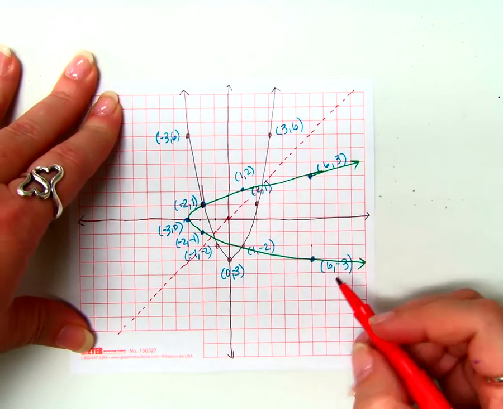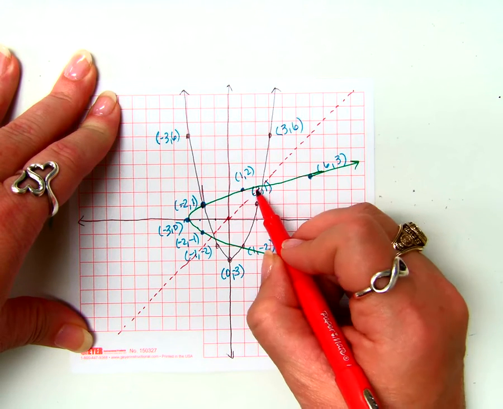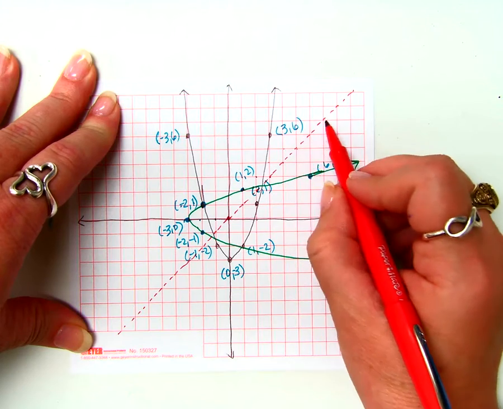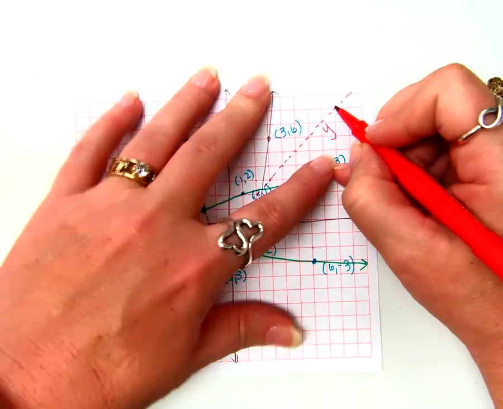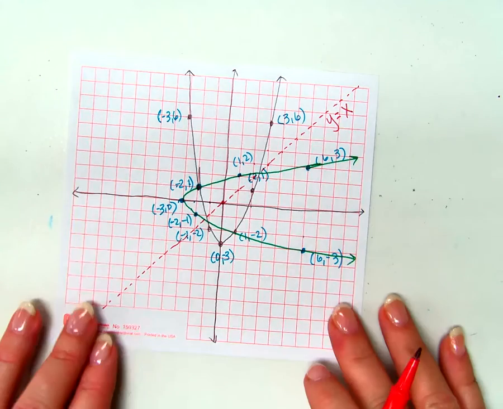It crosses at 0, 0. Rise 1, run 1. Rise 1, run 1, and so on all the way up to the top of the graph. So the y-intercept is 0 and the slope is 1. So the equation of that line is y equals x.